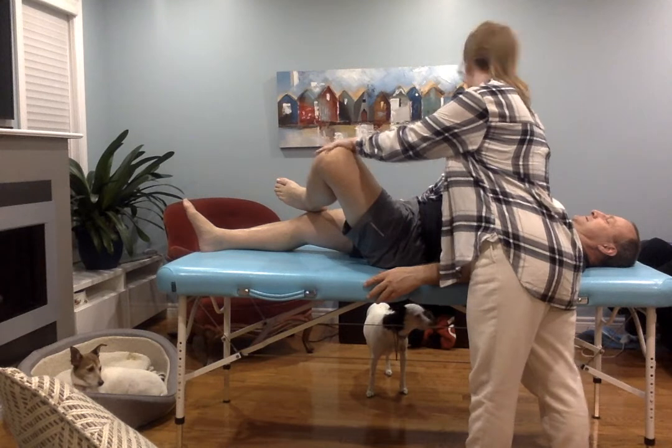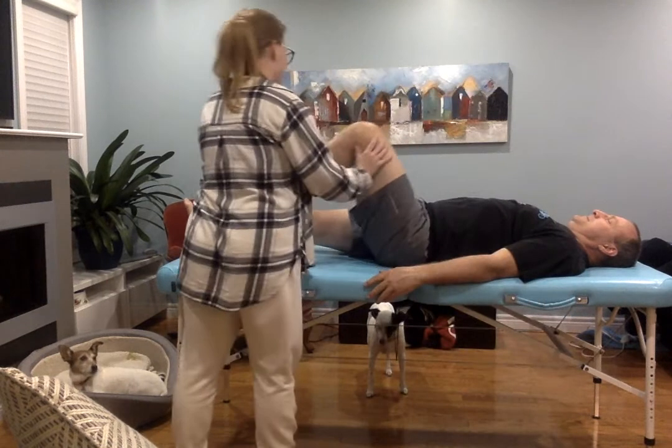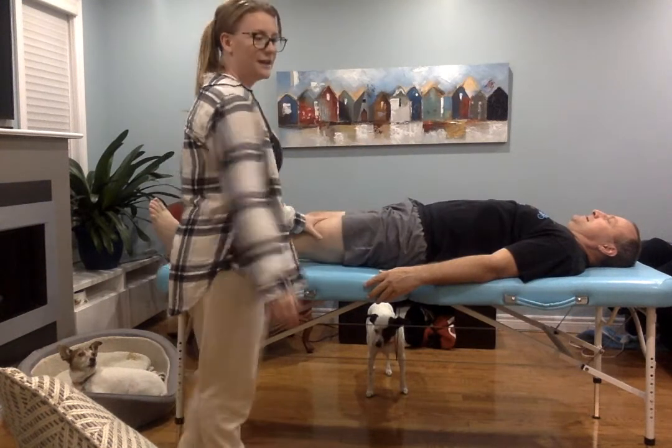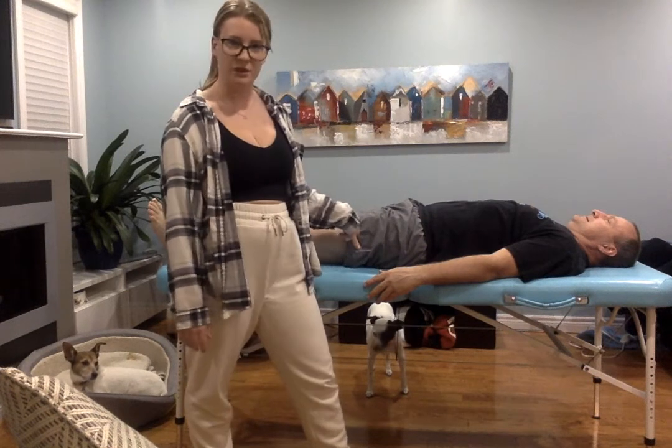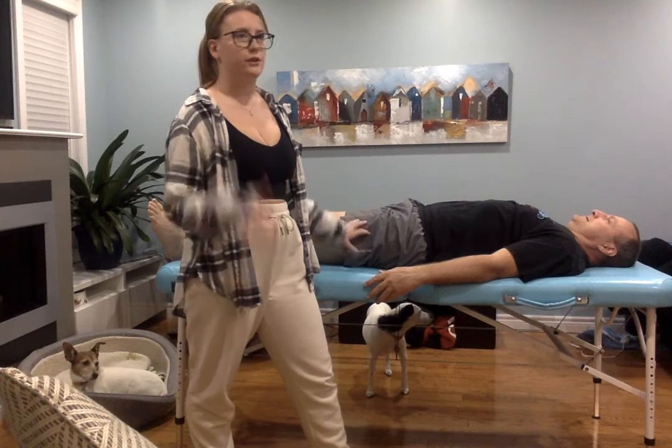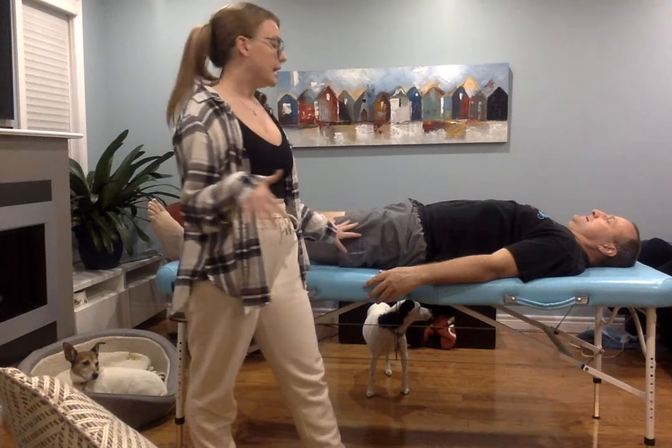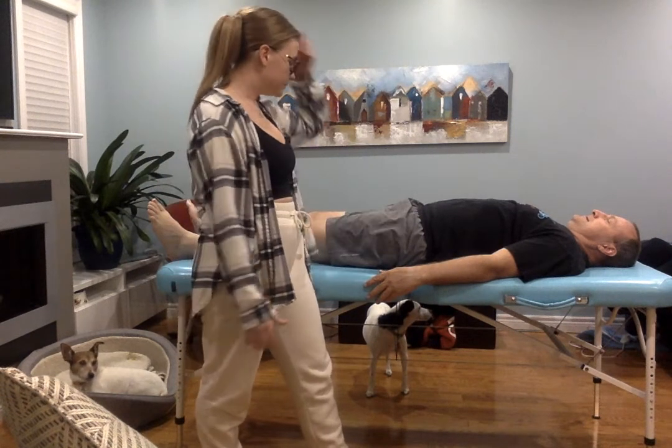Any pain? Okay. So this was a positive test because he had pain in his knee and he had decreased range of motion. So I would do further testing to see what is going on in the hip. A negative test would be no pain and the same range of motion.